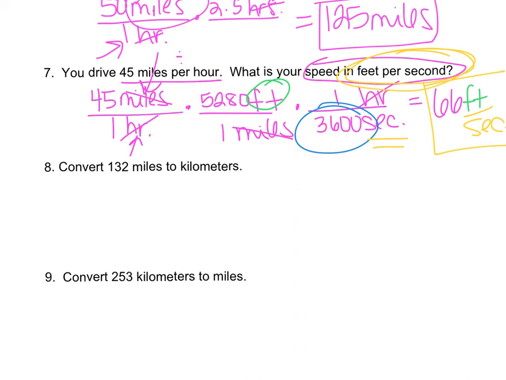Okay, so now let's look at 8. We're going to convert 132 miles to kilometers, or kilometers, whichever you want to say it. So I'm starting with 132 miles. I'm going to go ahead and set up a ratio. We need for the miles to cancel, which means we would need the miles to be in the denominator. And we're going to kilometers.